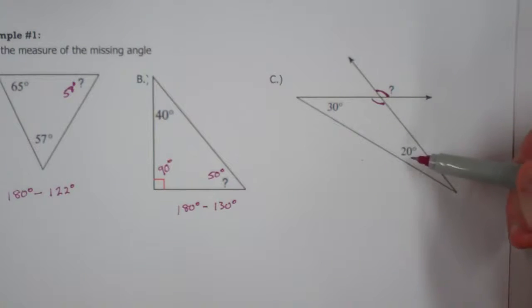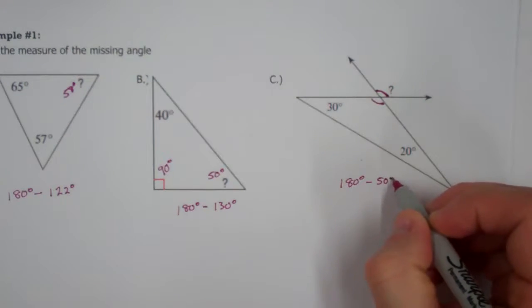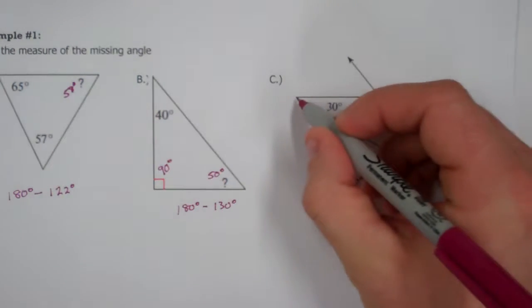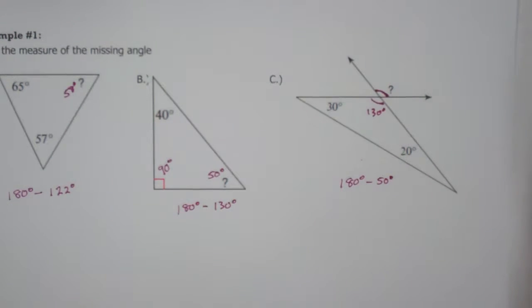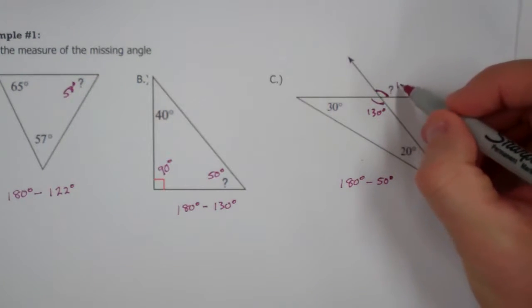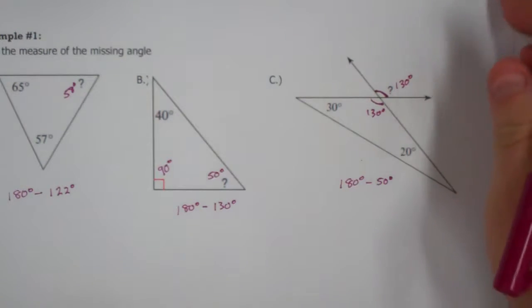So we know that 30 and 20 is 50, so we could take 180 and subtract 50, and that leaves 130 degrees for this angle. We're only looking at this triangle. It's a good idea just to focus on one shape and see what you can logically conclude in the diagram. Now we know that these two are vertical angles, so the question mark angle must also be 130.